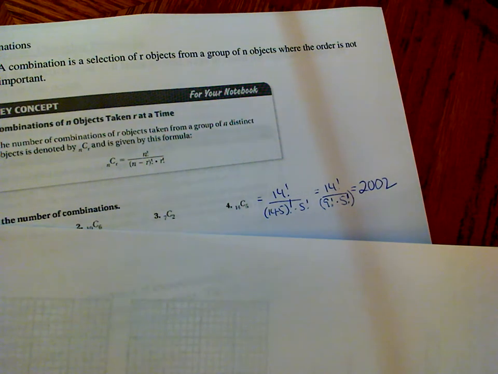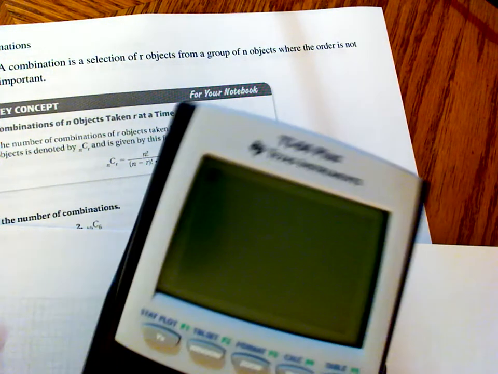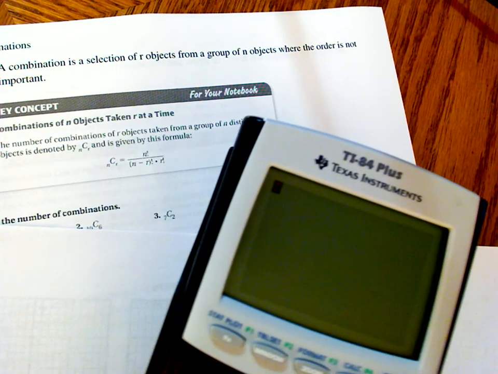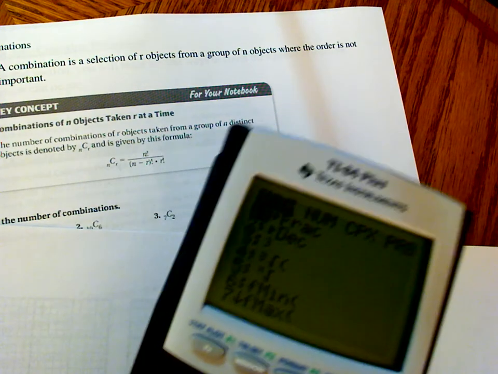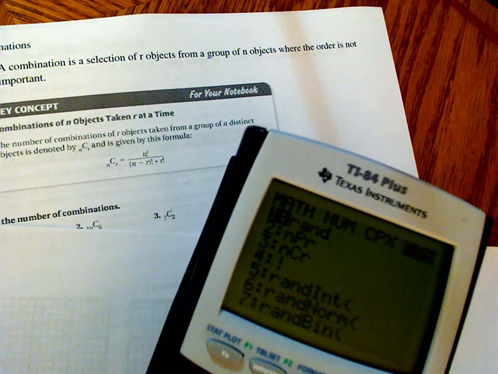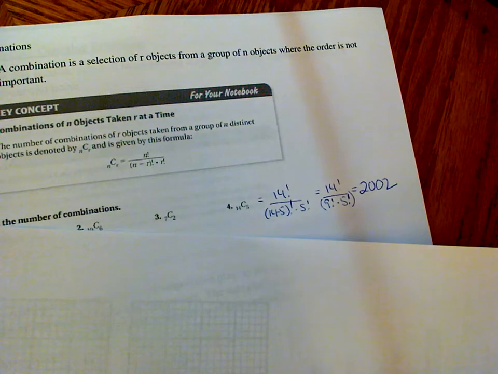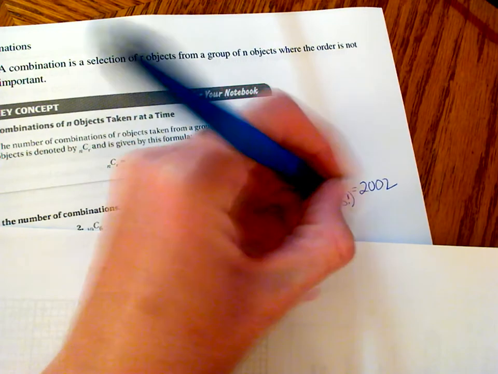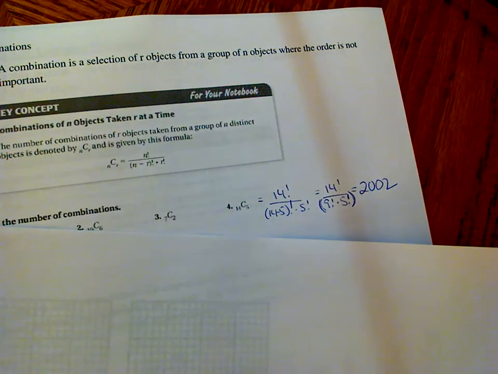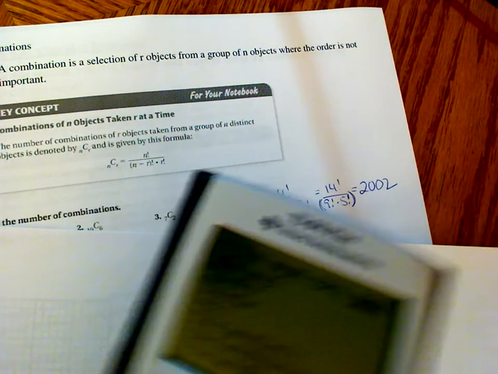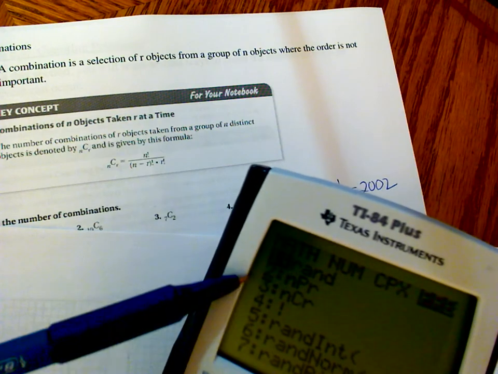Now I wanted to remind you on the graphing calculator, the factorial is located, if you hit the math button and then go over to the probability menu, it's option number 4. Okay? Now you can type this in all at once, but see how I've put parentheses around the denominator? You have to do that to get the correct answer, so it knows to divide by everything that's in the denominator.